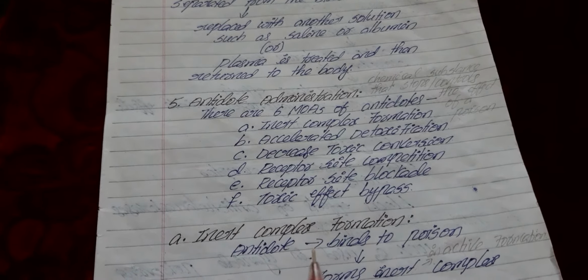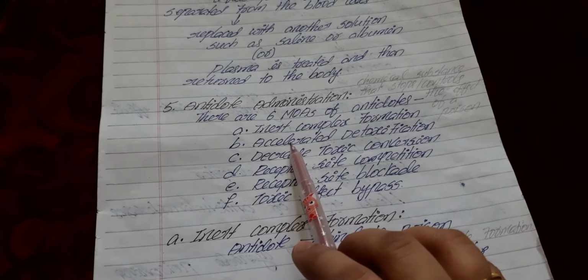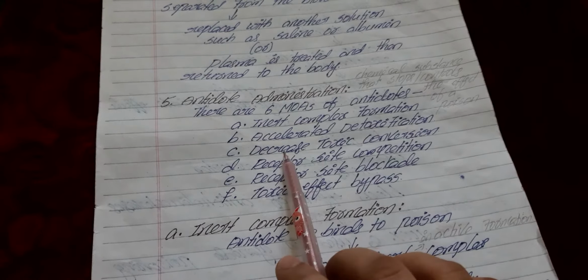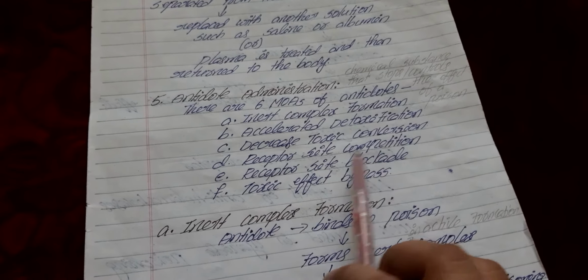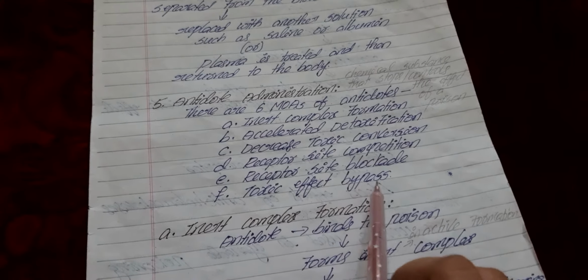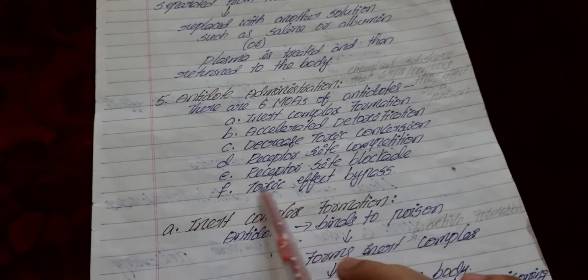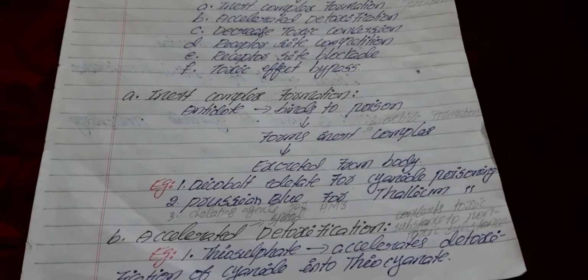Antidotes may work in a number of ways. Antidotes have different types of mechanisms of action. The first is inert complex formation, then accelerated detoxification, decreased toxic conversion, receptor site competition, receptor site blockage, and toxic effect bypass. So antidotes have six different types of mechanisms of action.